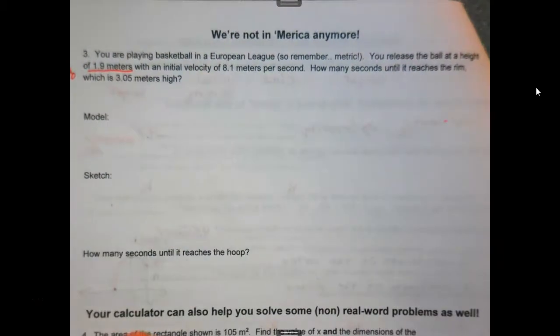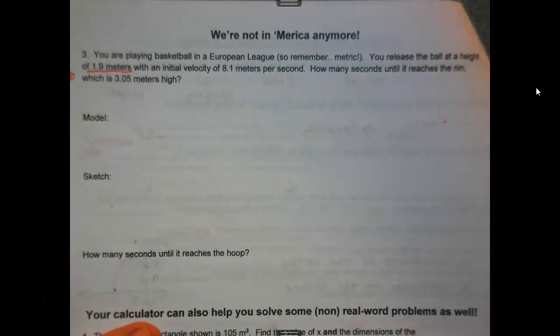It says, with an initial velocity, get away from there. Go sit down. No more drawing penises on my board. Go sit down. You juvenile.